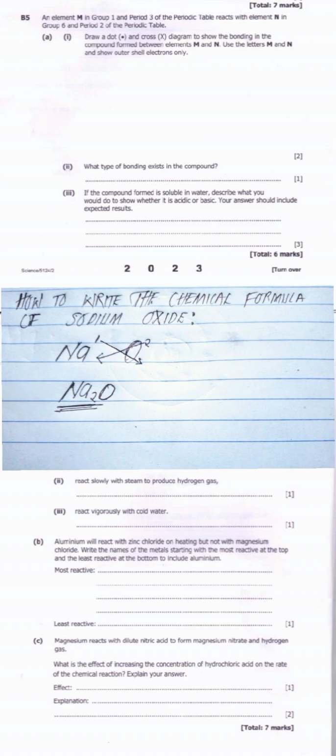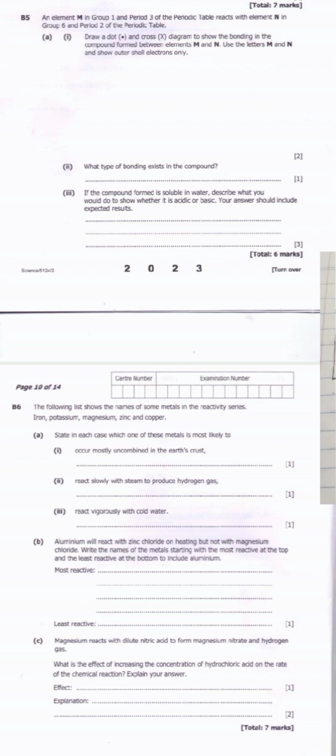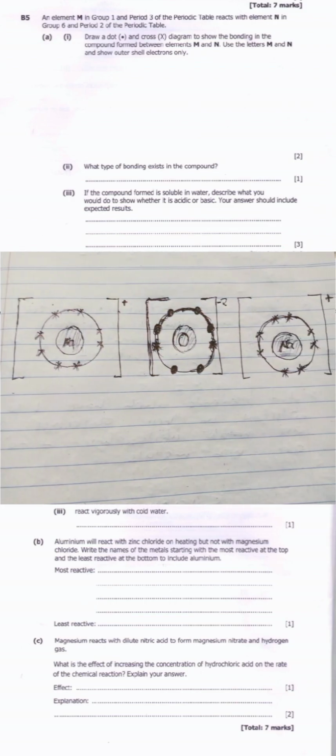Alright, so here is how our bonding will look. So we have sodium, which has lost 1 electron. We also have another sodium, which has also lost 1 electron. Then in between here we have oxygen, which has accepted 2 electrons from both sodiums.